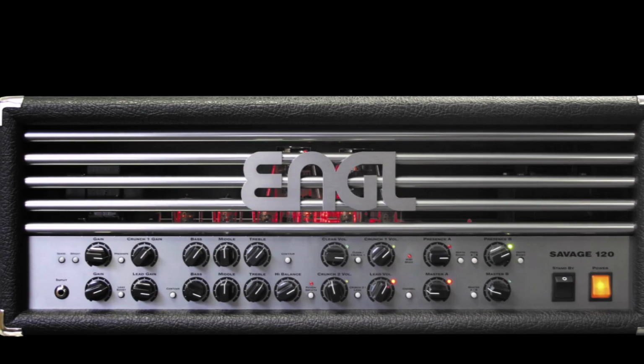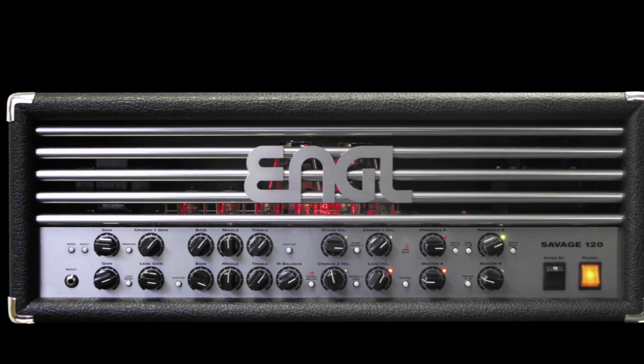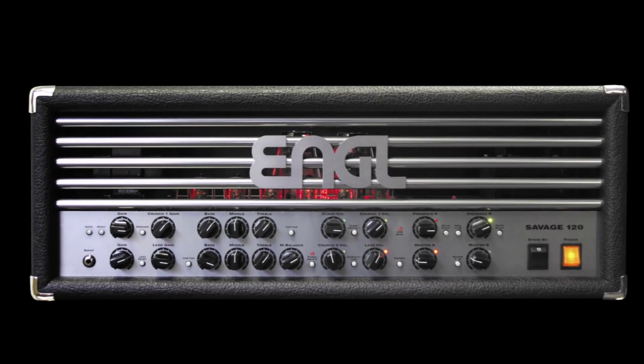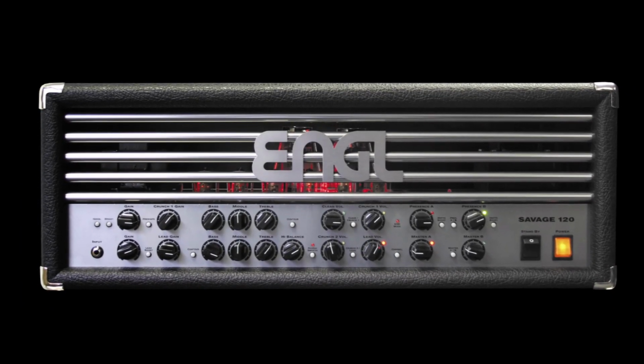So what are we actually saying when we say high gain amps? Well, in short, we're just trying to say this amp has a lot of distortion on tap. So we really should be calling these amplifiers high distortion or high saturation or something other than high gain, because it doesn't tell the entire story.